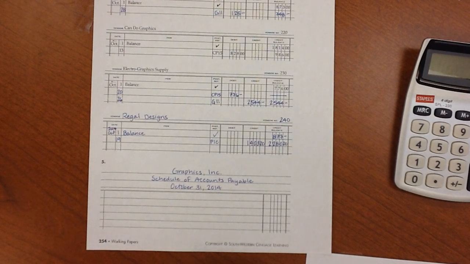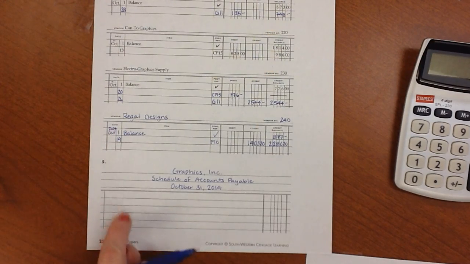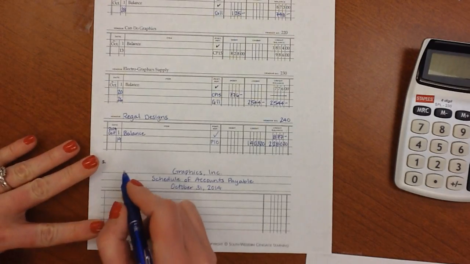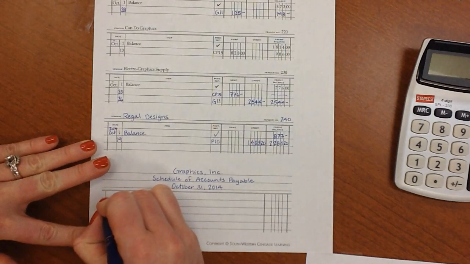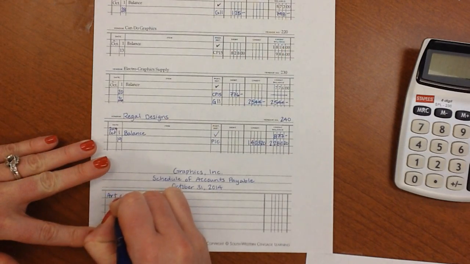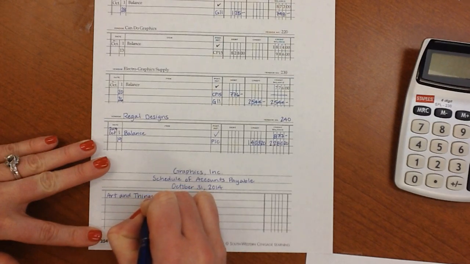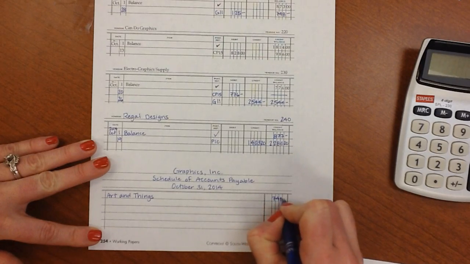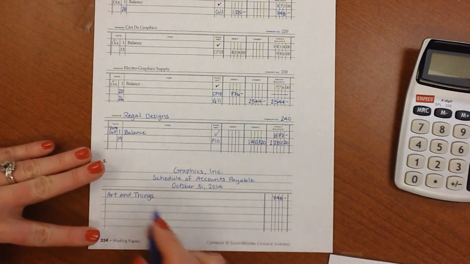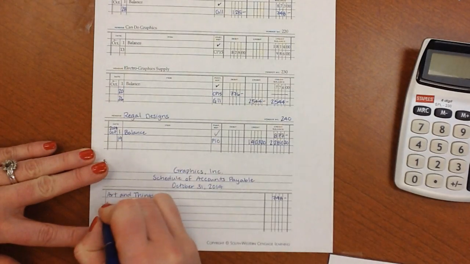Now for a schedule of accounts payable, all we do is go through our accounts payable ledger and list every vendor that has a balance or that we still owe money to. So we look at art and things, and we do have a balance, so we list them. And put their balance in our one column here. Next, we have Can Do Graphics, and they have a balance.